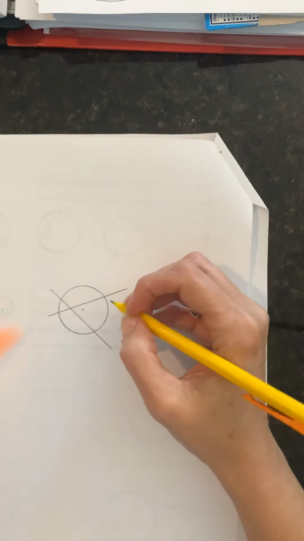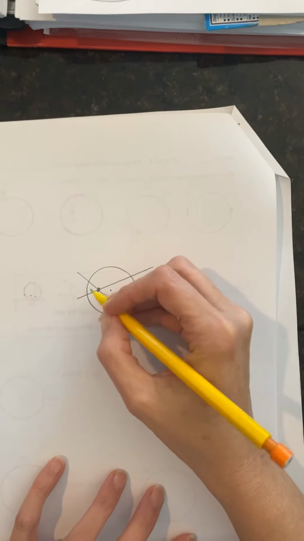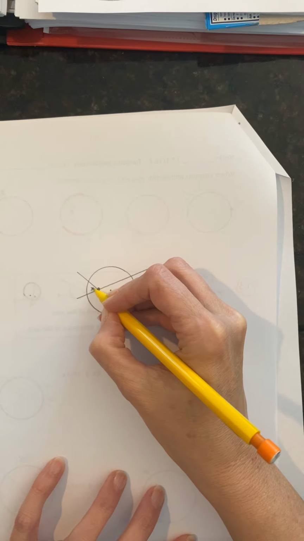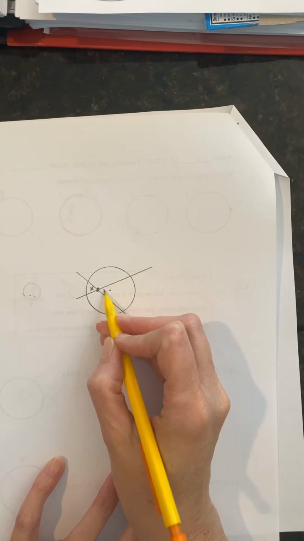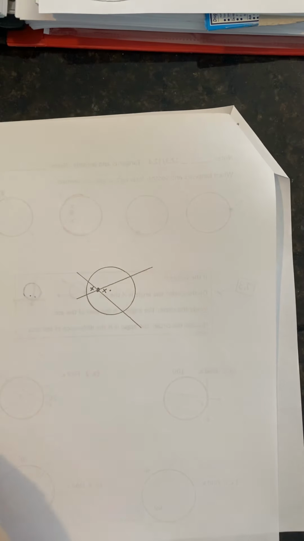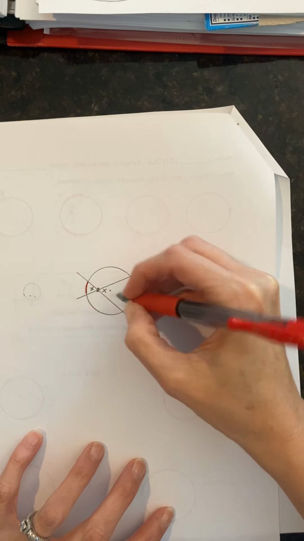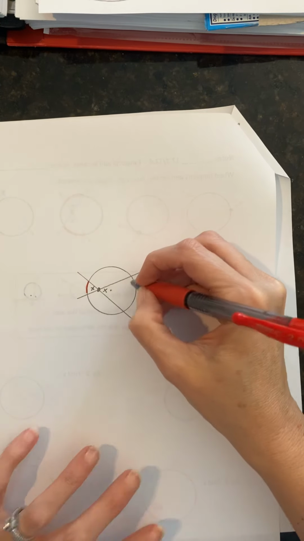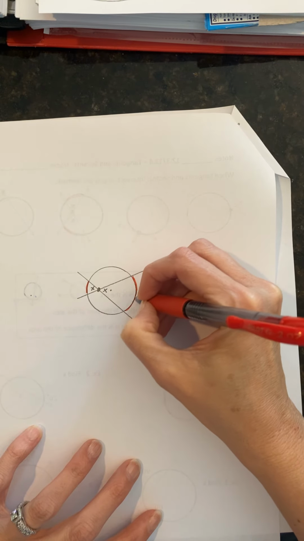I've got myself two secants crossing inside the circle, right? If I wanted to find this angle, that angle has a vertical angle. Those are the same angle, but the arcs are not the same. Look at their arcs. This arc is partners with this arc, but they're not the same measure.